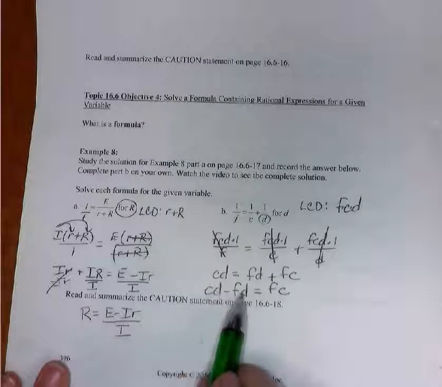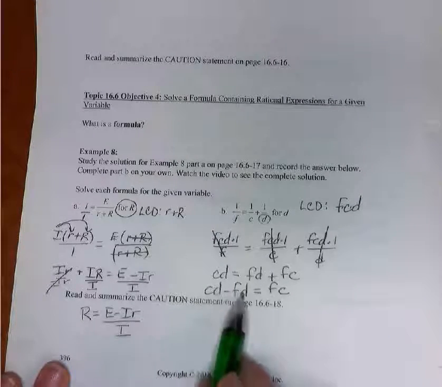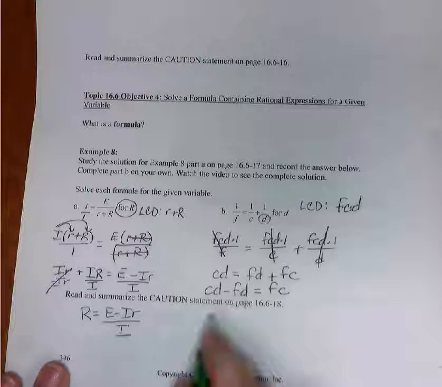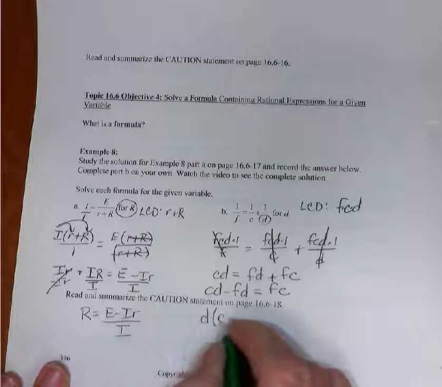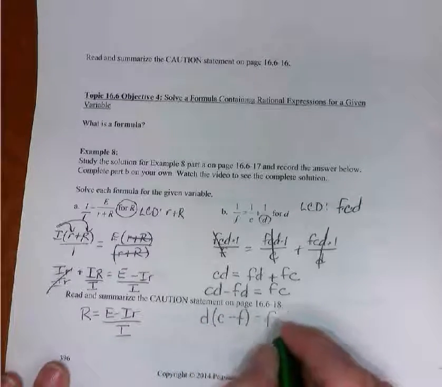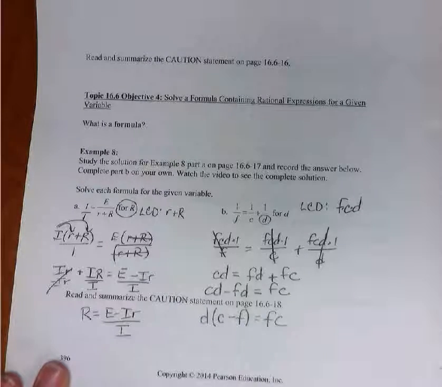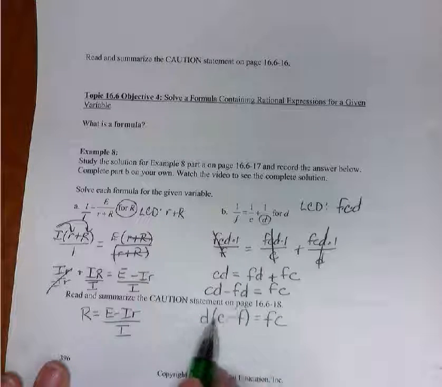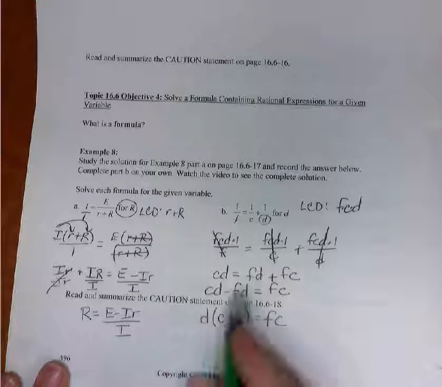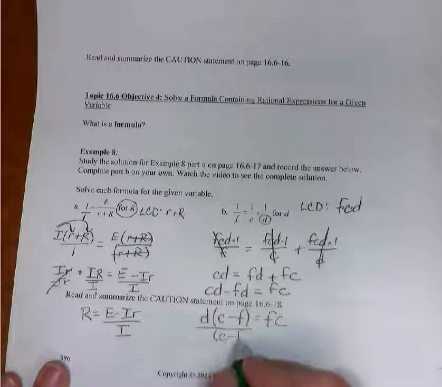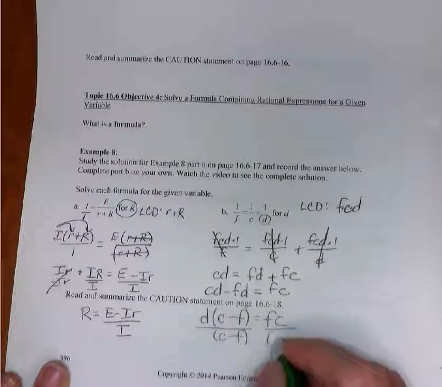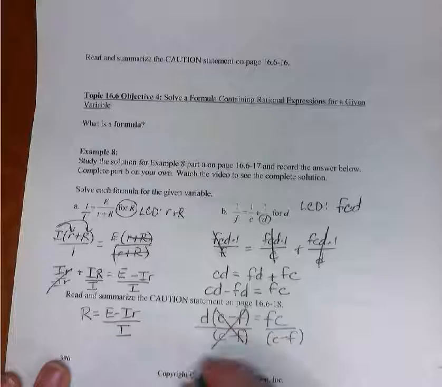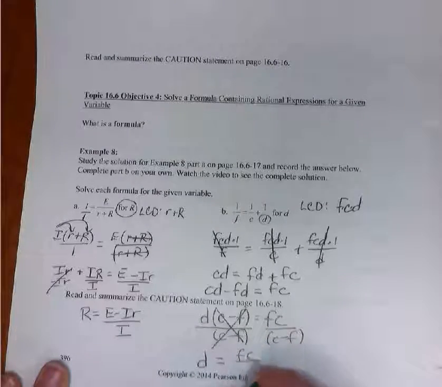And we need to find the value of D so we can factor a D out. It's the greatest common factor. And now I need to remove this from the D. It's multiplied, so to get rid of that, I divide both sides by C minus F. So those cancel out, so I'm left with D equals FC over C minus F.